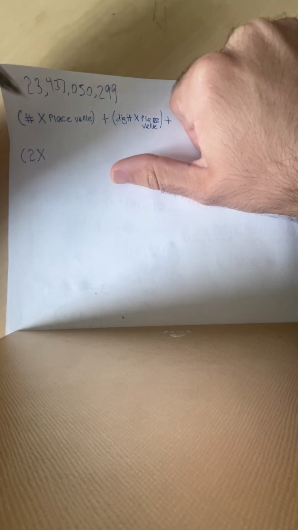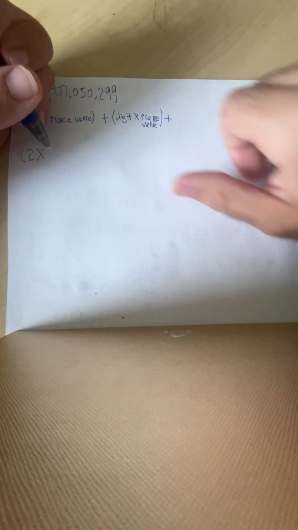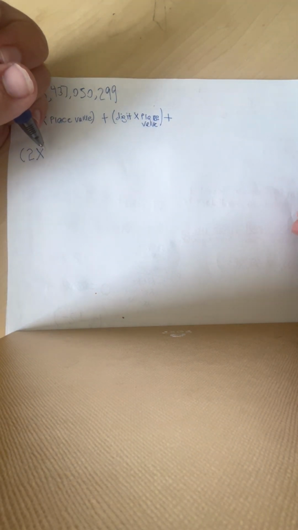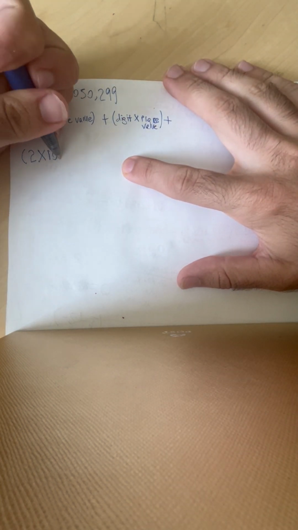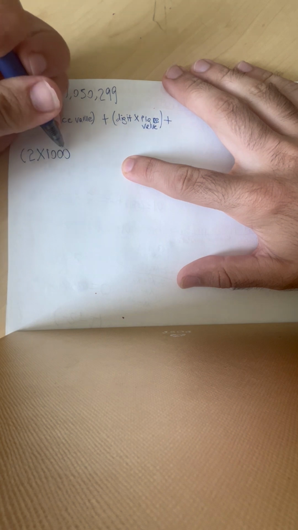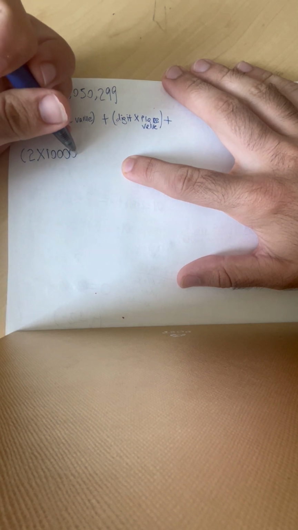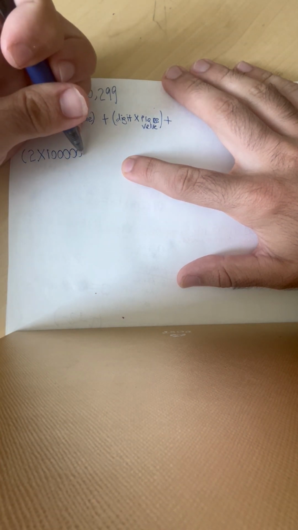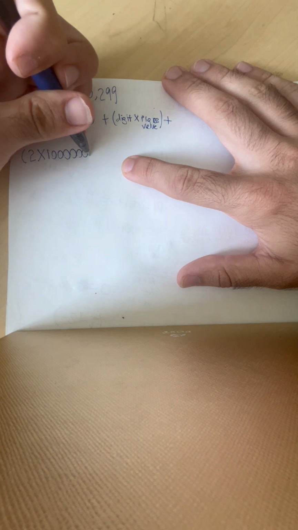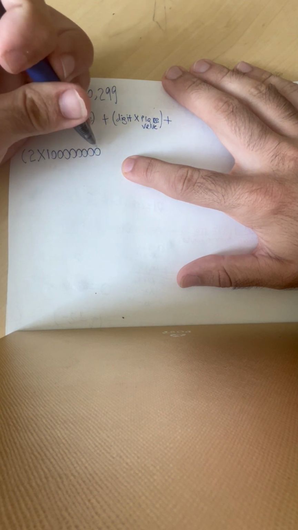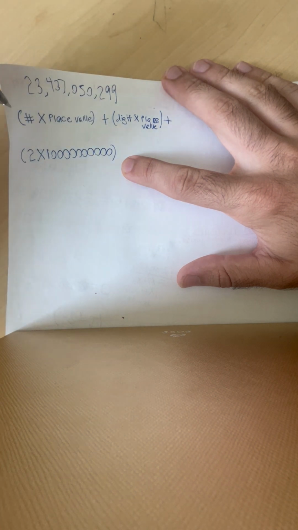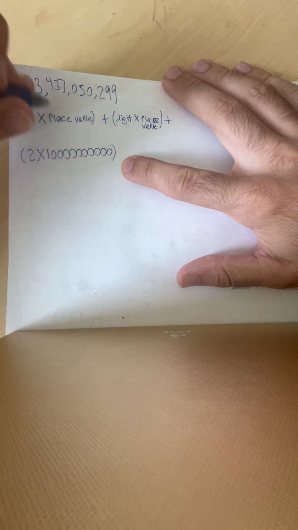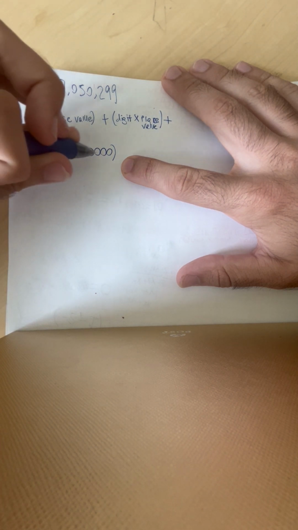So I'm going to write the number 10 billion right here using this formula. How would we write 10 billion? Well, here's 10, 100, 1,000, 10,000, 100,000, 1 million, 10 million, 100 million, billion, 10 billion. So the number 2 times the place value of 10 billion.